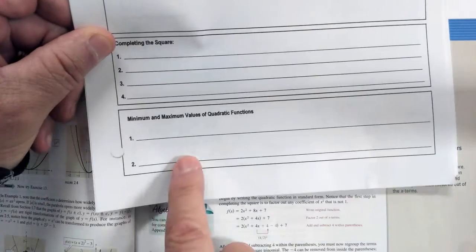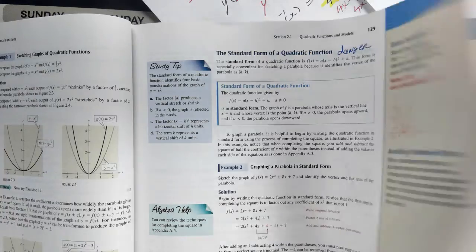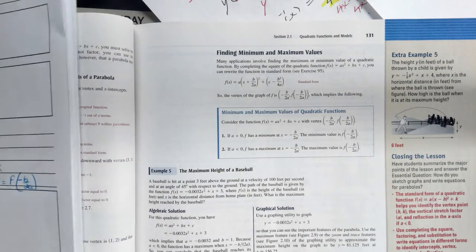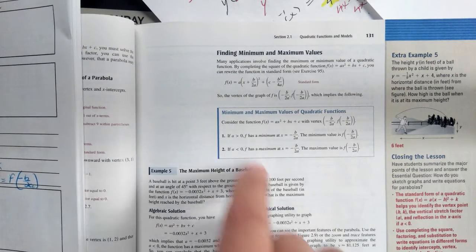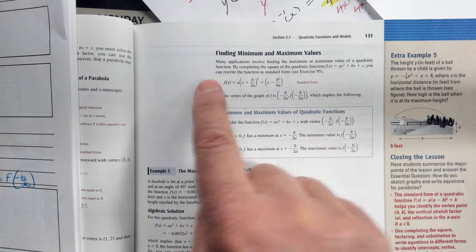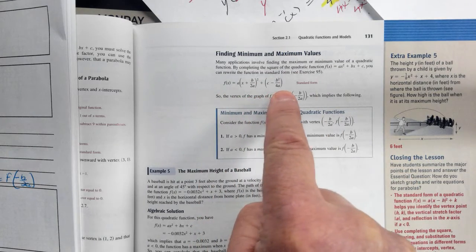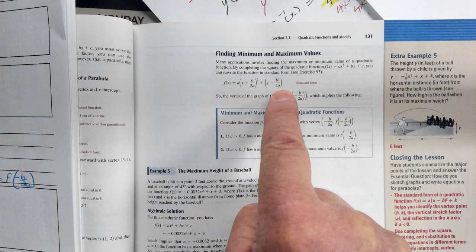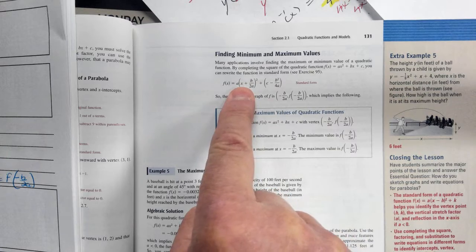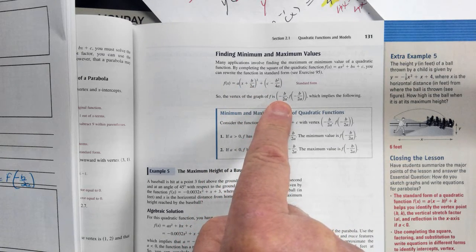The last thing they have in definition form is min-max values. So this is mathematical jargon. You have to know how to read it. Finding a min or max value: what they're telling you is if you take a quadratic equation and complete the square, you get that. The vertex is what makes that 0, x plus b over 2a. So it's negative b over 2a.